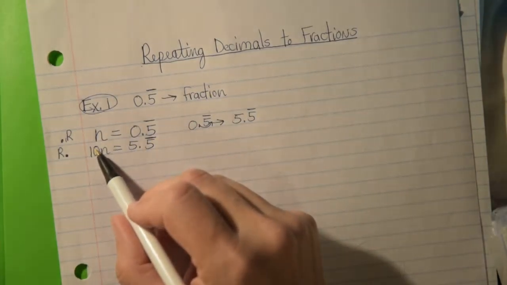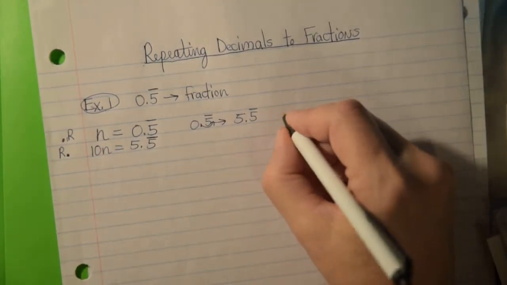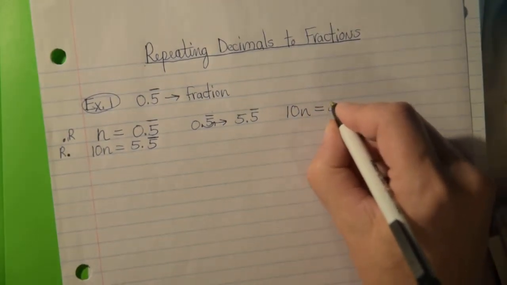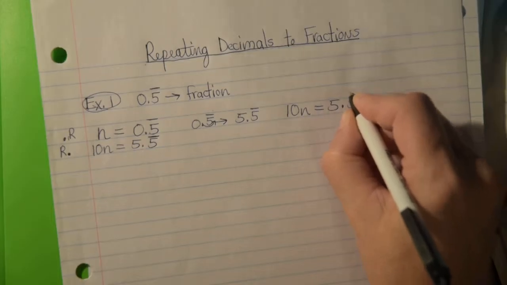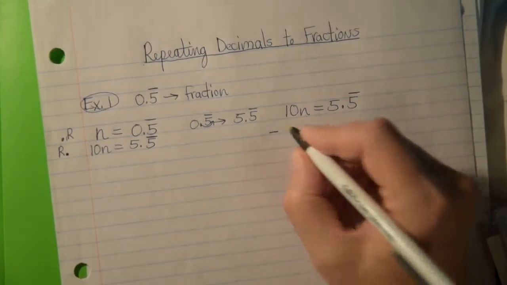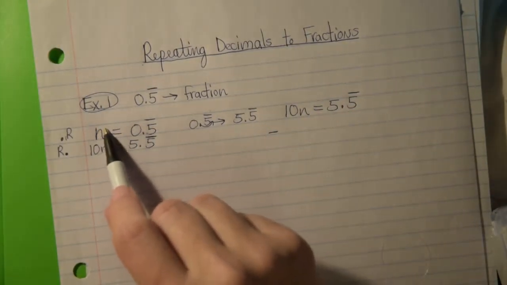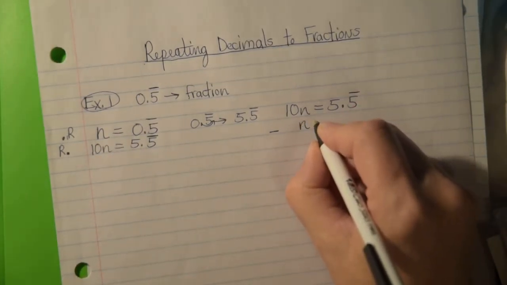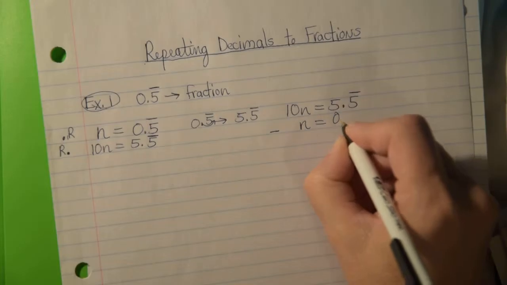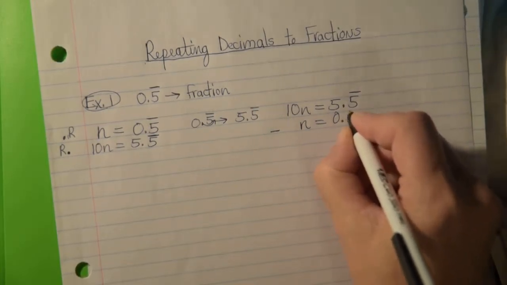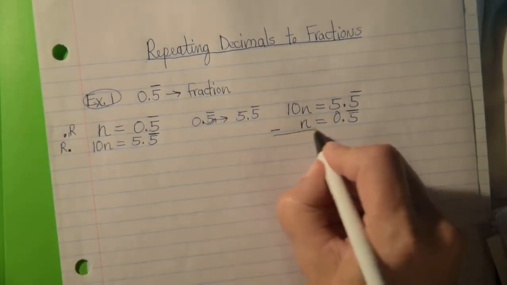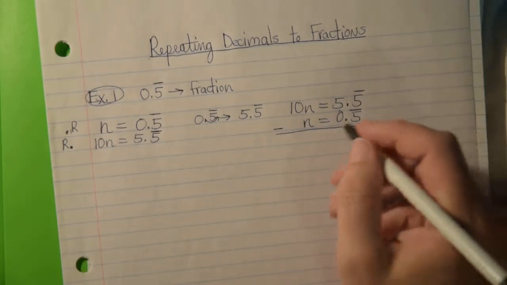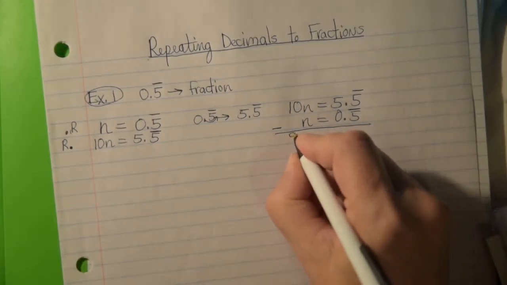So I'm going to take the bigger one, 10n equals 5.5 repeating, and subtract the smaller one, n equals 0.5 repeating, lining up your decimals. And when you subtract equations, you just subtract the left side and then subtract the right side. So 10n minus n is 9n.